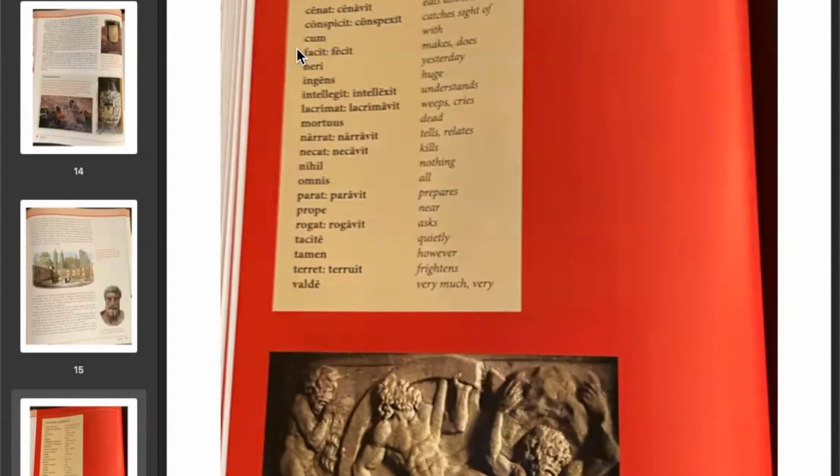Cum, of course, this is the word that we've been talking about a whole lot because in our word roots, we've been looking at con and cum and all of these different words that look like this, which is very much just the word for with in Latin.